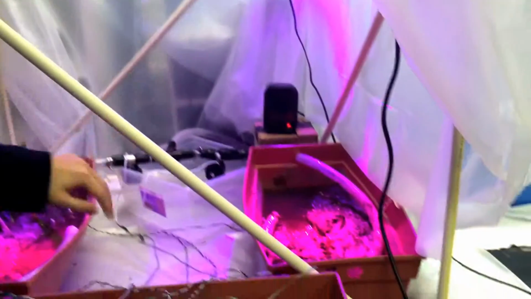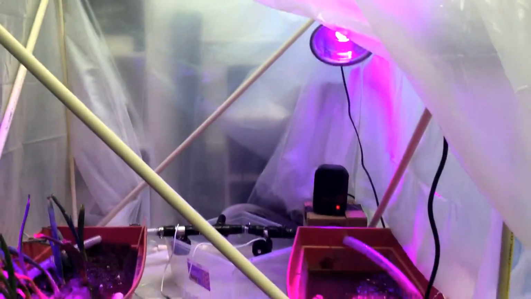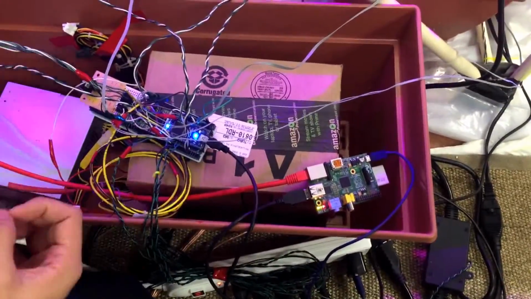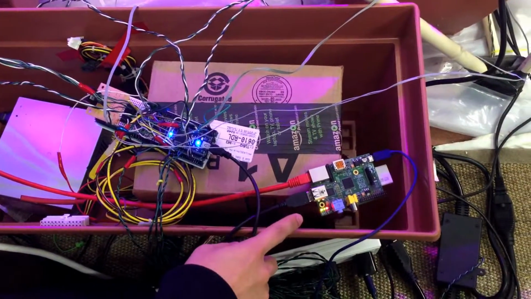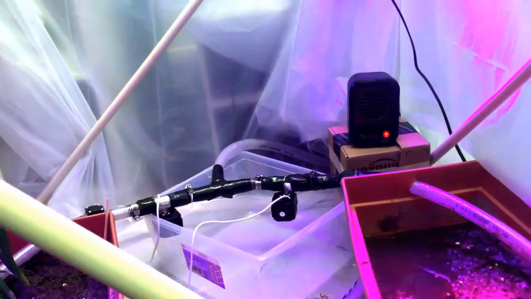There are two valves, and all this connects to the embed, and the embed will collect all the data and send it to the Raspberry Pi, and the Raspberry Pi will upload it to the cloud to control the light and the fan and the heater and the two valves.